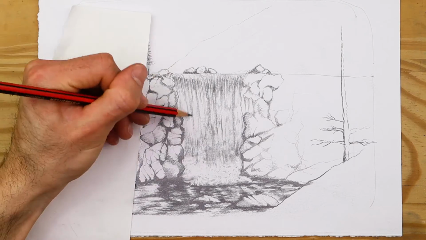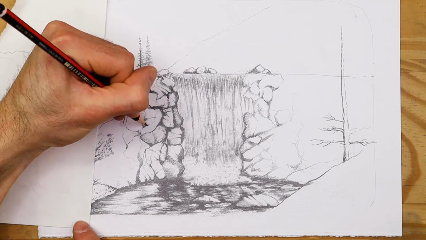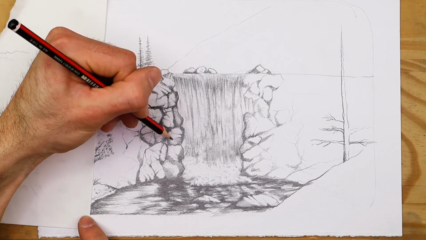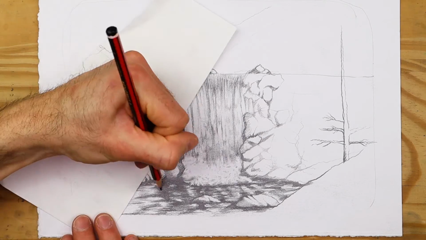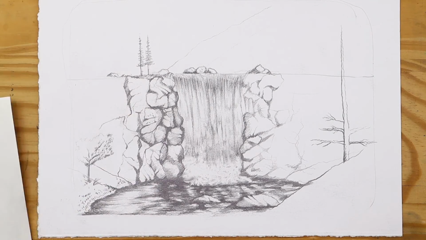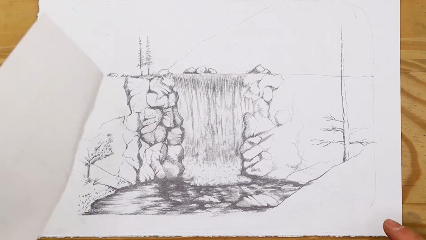So emphasize the falling water with vertical line work and enhance the rocks by the use of various tonal values, and thinking again about the actual textural qualities of these various features. Once again, when it comes to the rushing water, we are trying to emphasize this quality of reflection both in the falling and settled water.